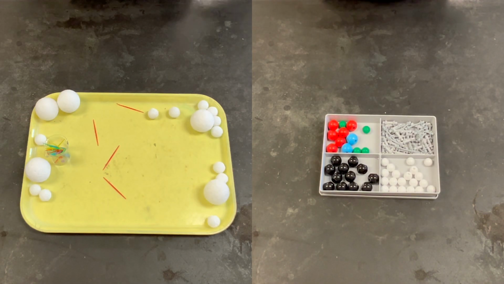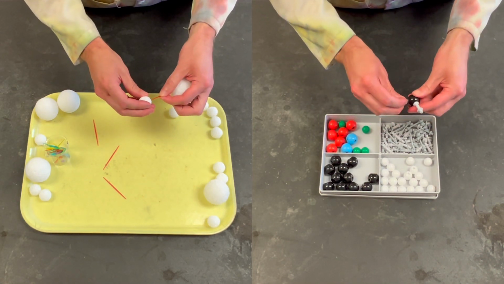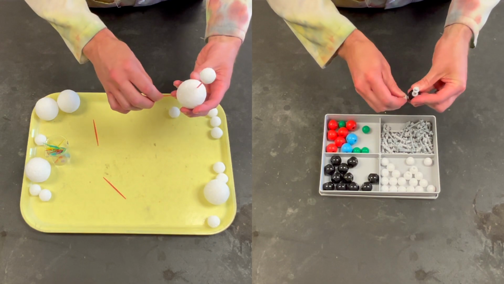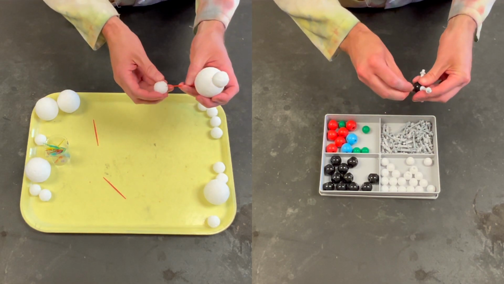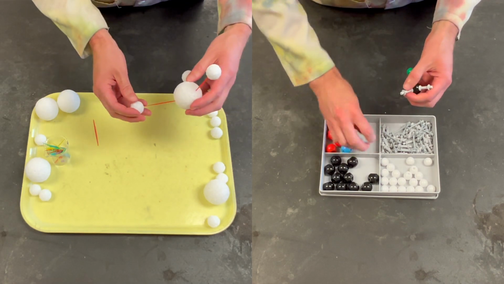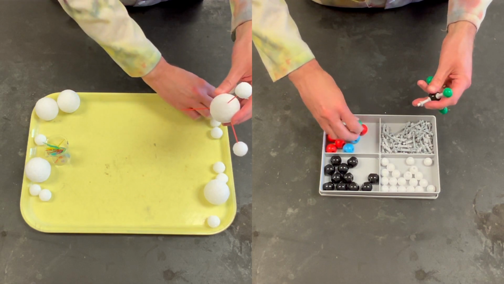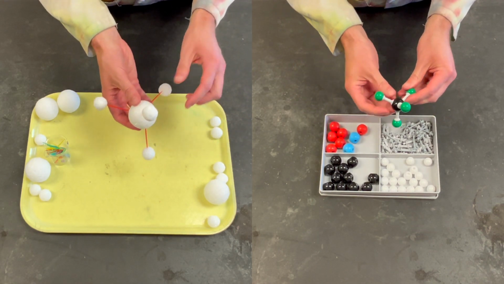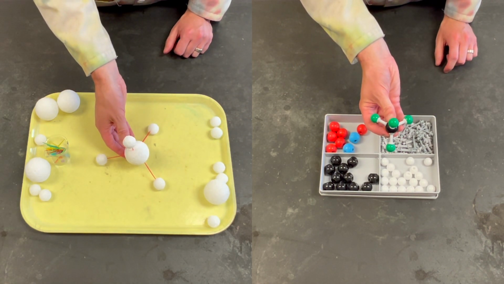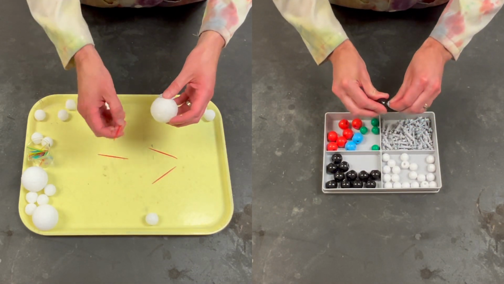Carbon tetrafluoride is next with a formula of CF4. Carbon dioxide, or CO2, is next.